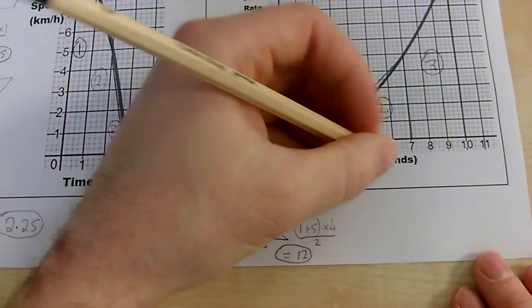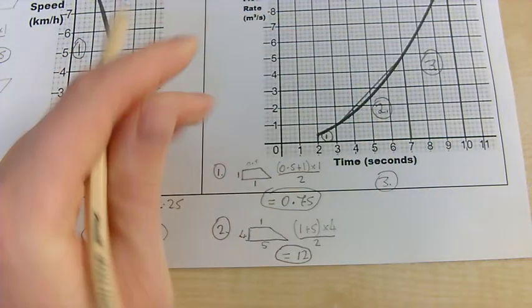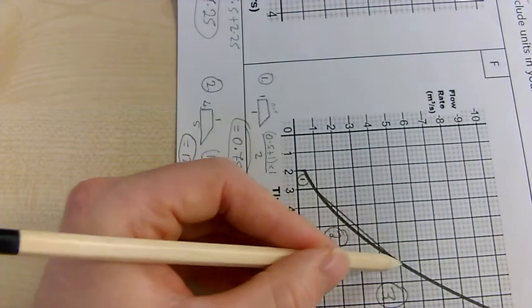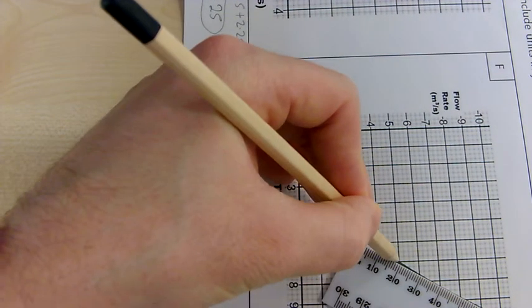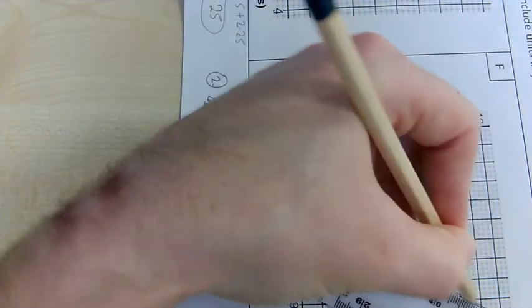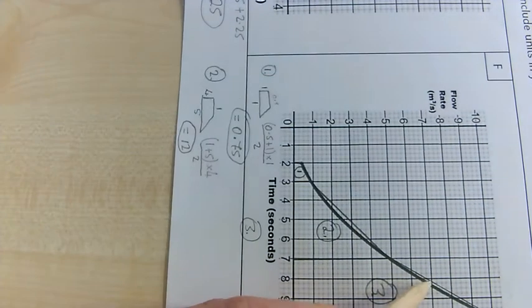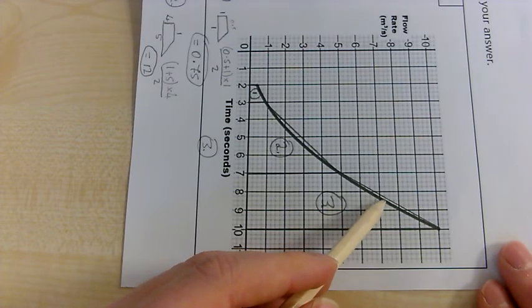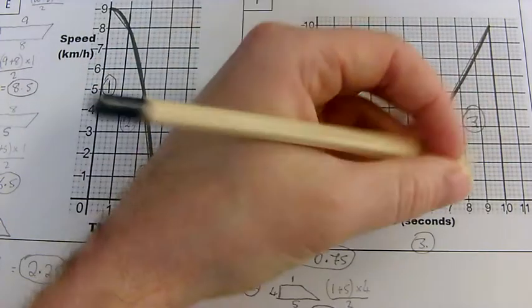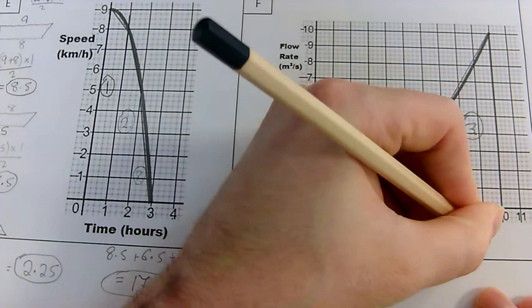Again, pause video, rewind it if you need to. Our last shape is shape 3, and again it's a trapezium. We're going from 7 up to 5, so that'll be one of our parallel heights or lengths. And this is the slant height. Again, it's gone slightly over the curve. That's okay. It's an overestimate. All we're looking for is that estimate. So our trapezium looks like this.